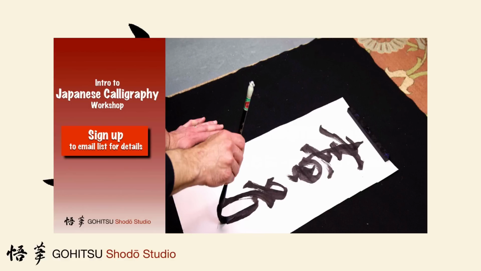If you never picked up a brush before, or if you have picked up a brush before but you have not had a good grasp, or you don't really know how to use it, this is what the Intro to Japanese Calligraphy workshop will be. Just really go through the fundamentals.